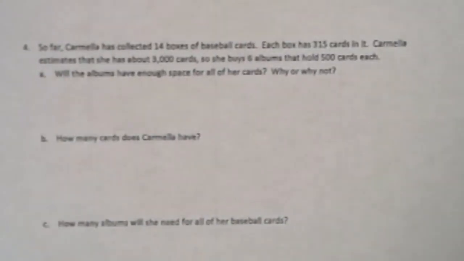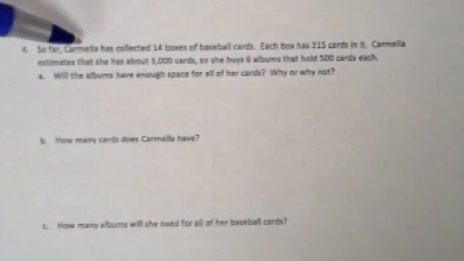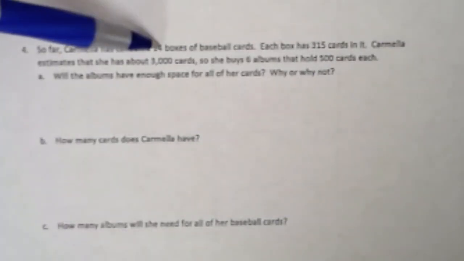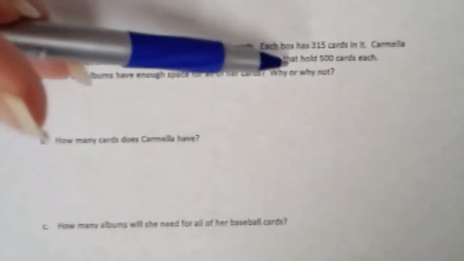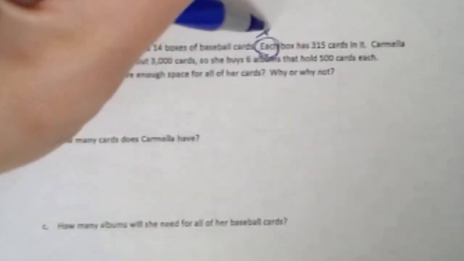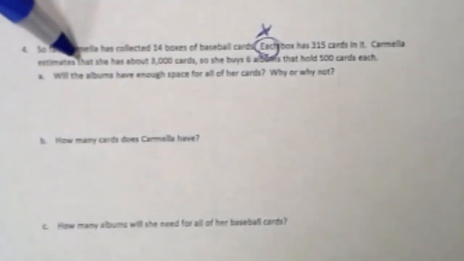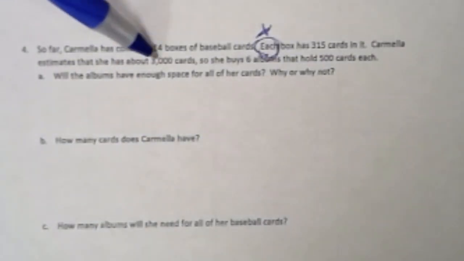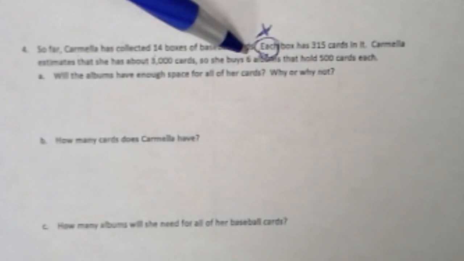So far, Carmela has collected 14 boxes of baseball cards. Each box has 315 cards in it. Each. I'm going to be doing some multiplication. Carmela estimates that she has about 3,000 cards, so she can buy 6 albums that hold 500 cards each.